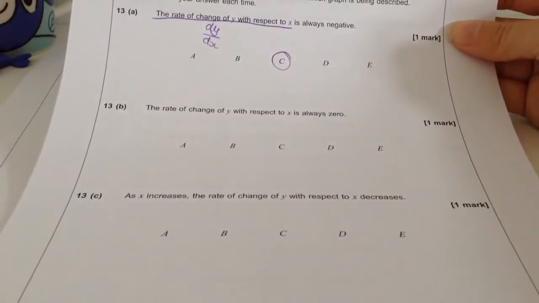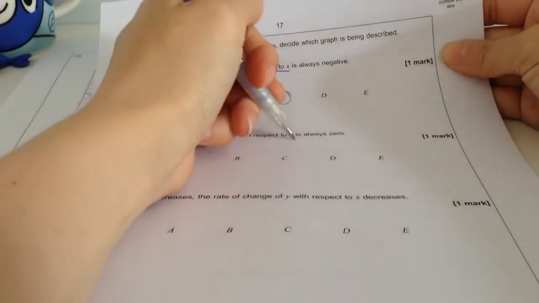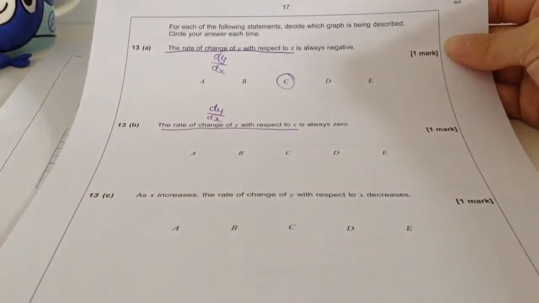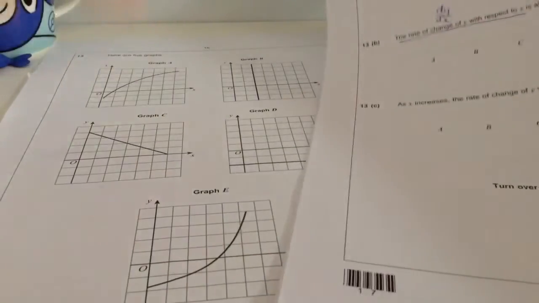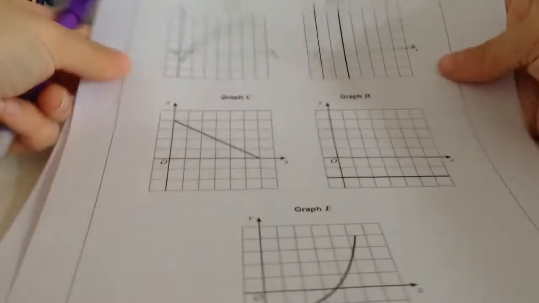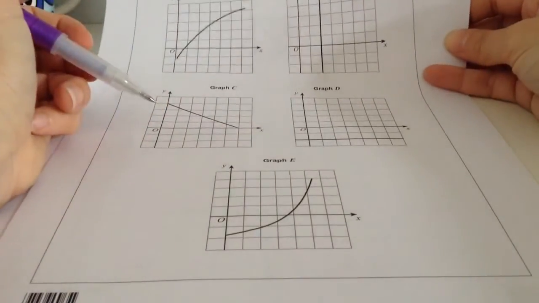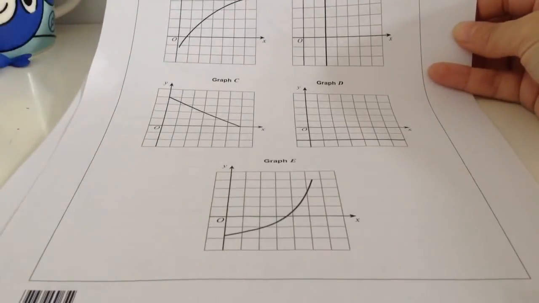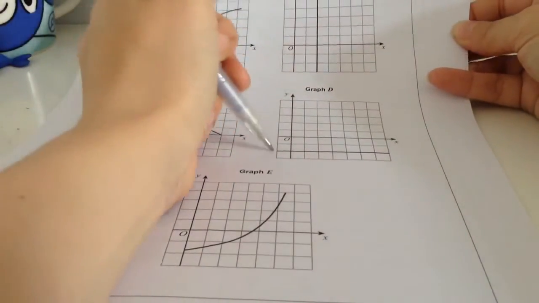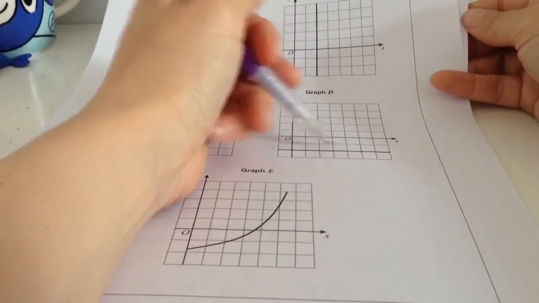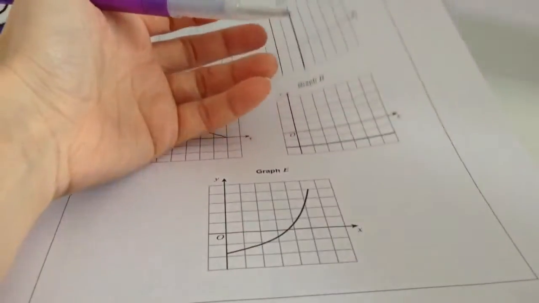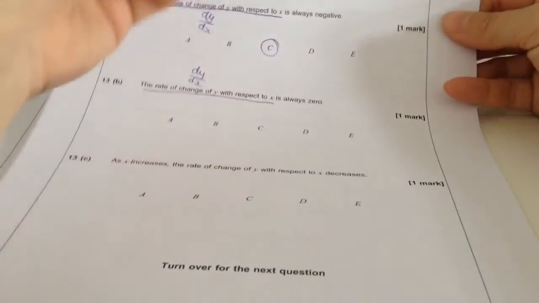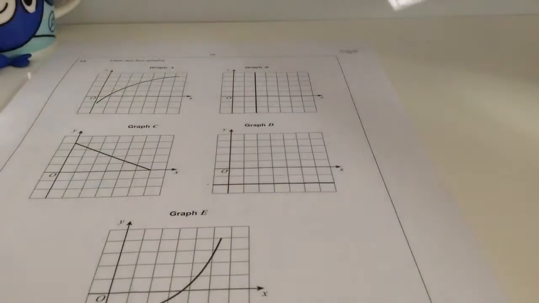The rate of change of y with respect to x, just another way of saying dy by dx, or gradient. Okay, the gradient is always 0. So gradient is rise over step. So for this to equal 0, the rise would have to be 0. So it is D. It's flat. There's no acceleration there. If this was a velocity time graph, it's constant. It's not changing. So the gradient is 0. I've already forgotten what letter that was. D.